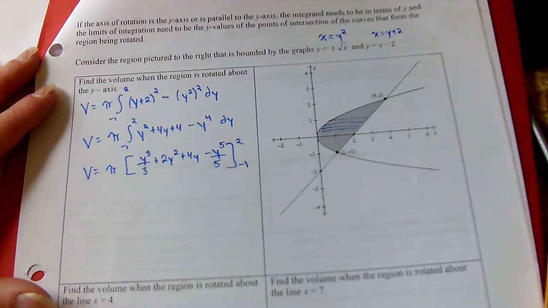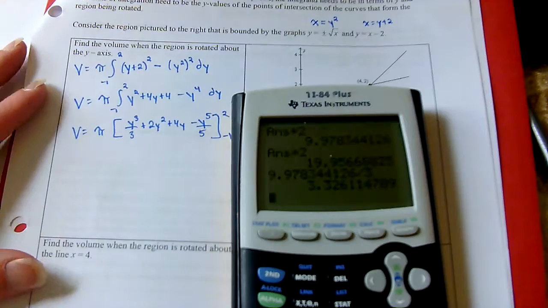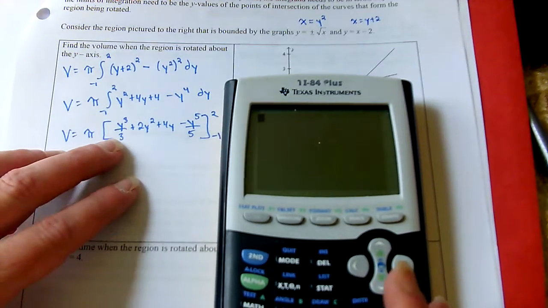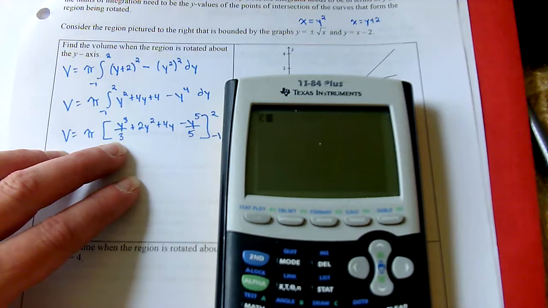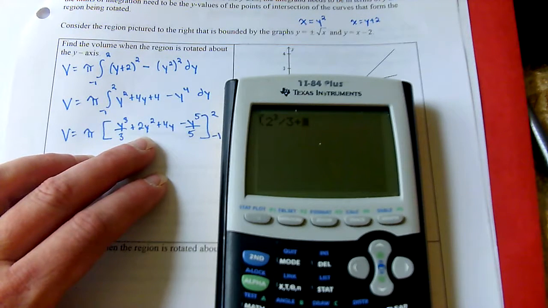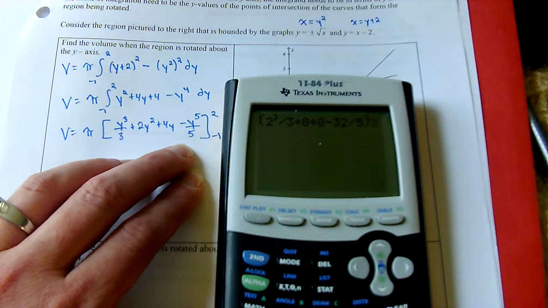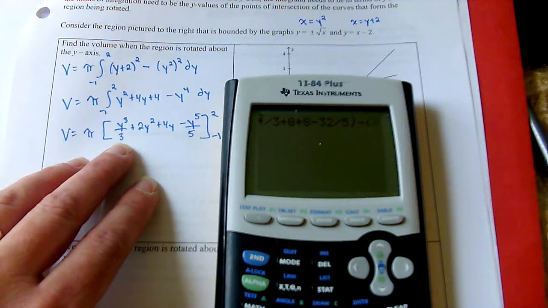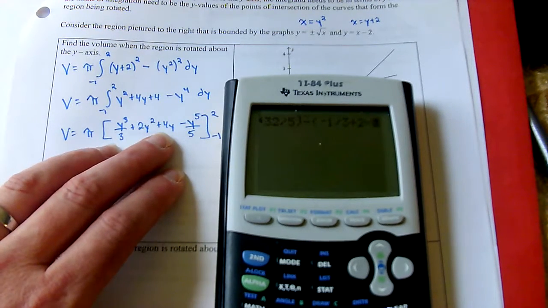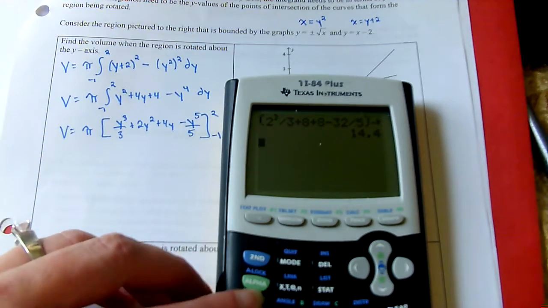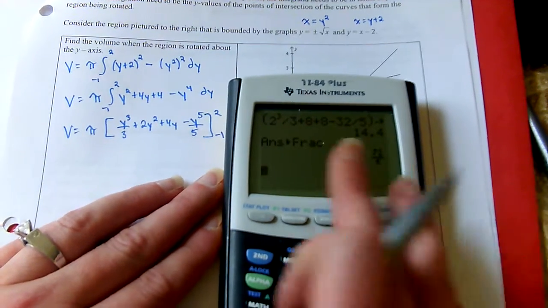Now, just to kind of show you what you can do, we'll do some of this in the calculator. I could do the integral in the calculator with respect to x, but if we wanted to actually evaluate this, you could do 2 cubed divided by 3 plus, that'd be 8 plus 8 minus 32 divided by 5 minus -1 divided by 3 plus 2 minus 4. That would turn into plus 1/5. And we could use the math feature to turn that back into a fraction, 72/5.